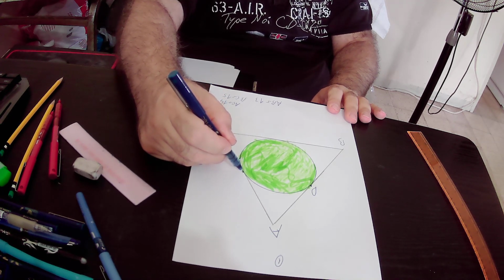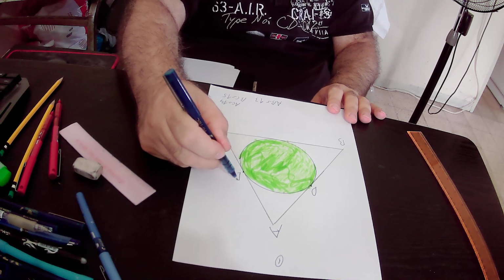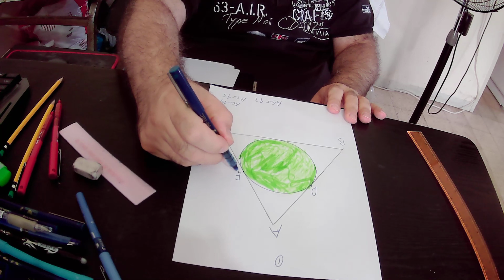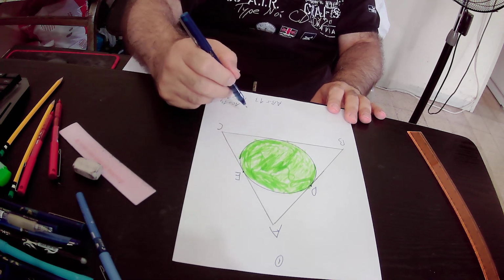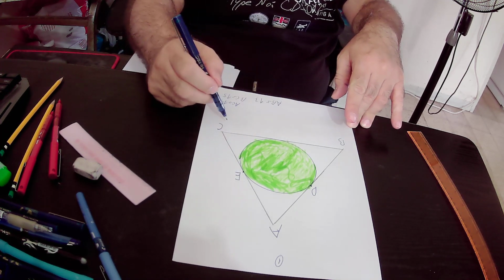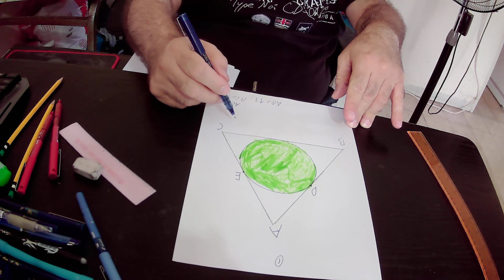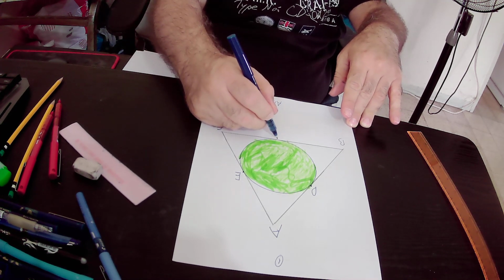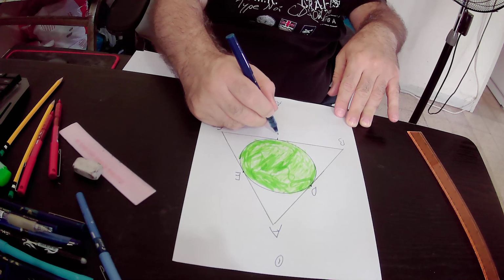We will define this point as point E, and we know that side BC of triangle ABC is tangent to the circle at this point. We will define this point as point F.